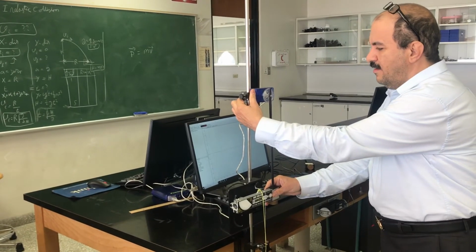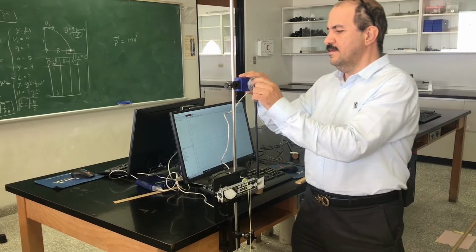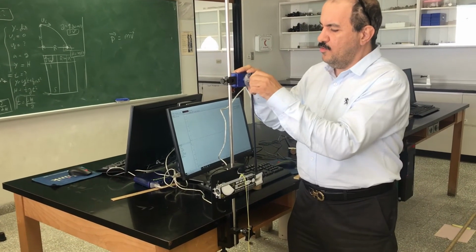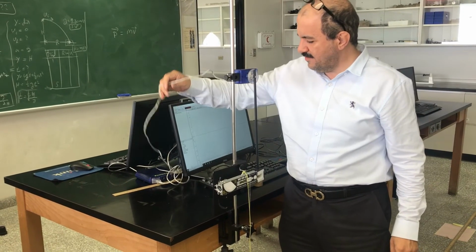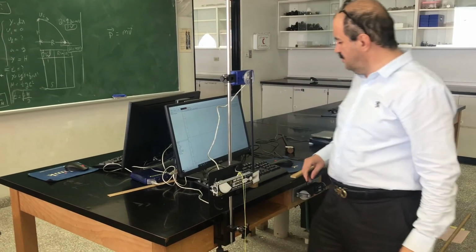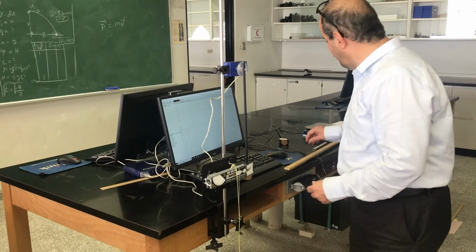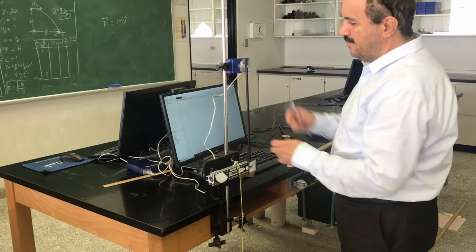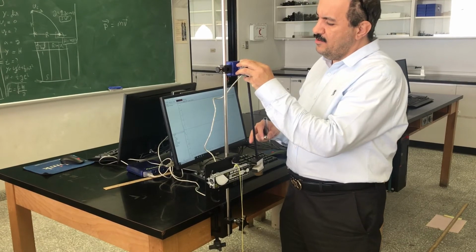Now the second part, we will use the data in the Data Studio program, and we will use the rotation motion sensor. This rotation motion sensor connects to the interface, and the interface is connected to the computer by USB, and there is the Data Studio program. When we run it, it will give us the data that comes from that sensor. That rotation motion sensor will give us the value of the angle.